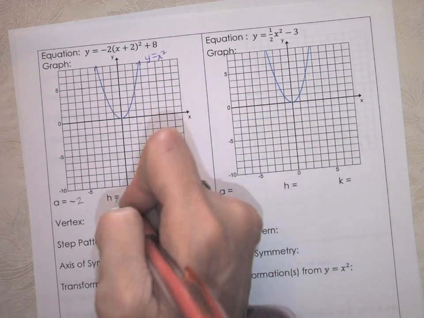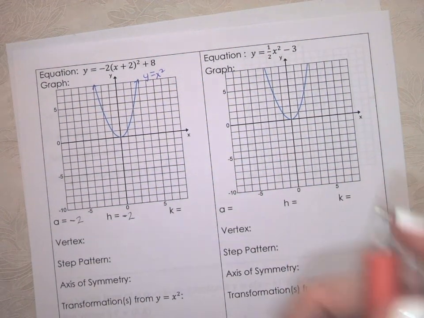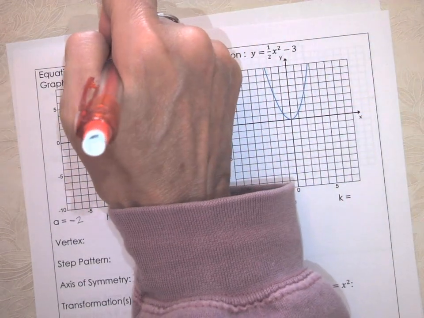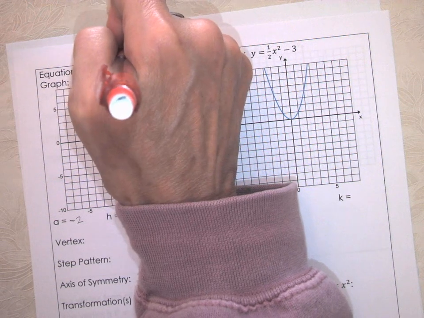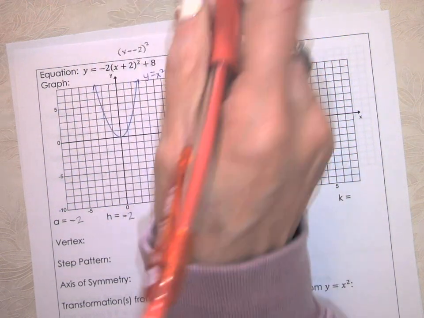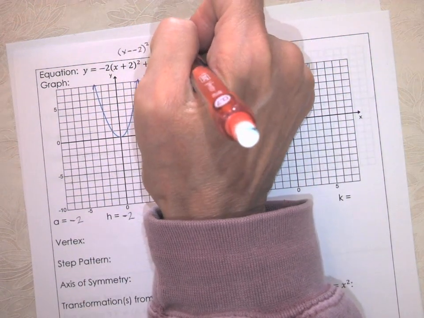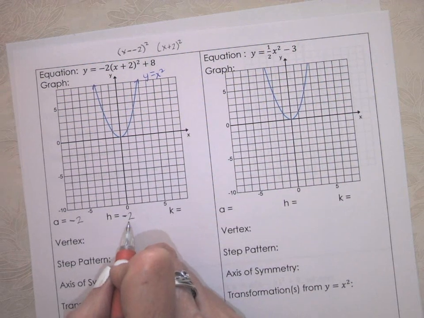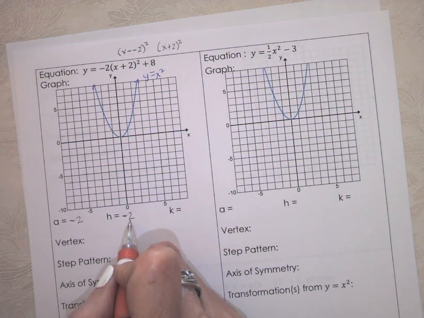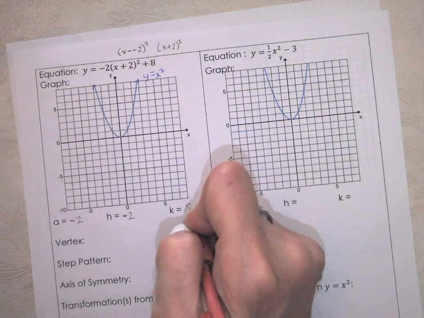Our h, again, it's -2 because when you see x plus 2, it's because it was x minus -2. And you don't leave double signs, so it appears in the equation as x plus 2 squared. But h is actually -2, meaning we moved to the left 2 units. And our k is +8.